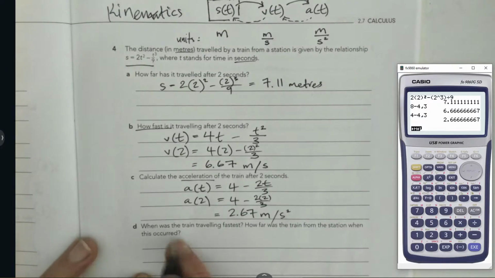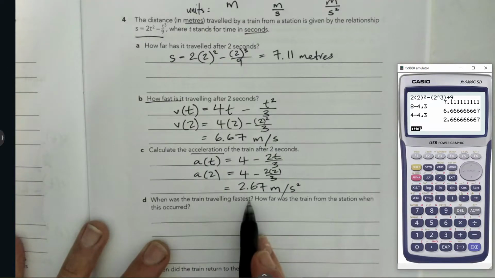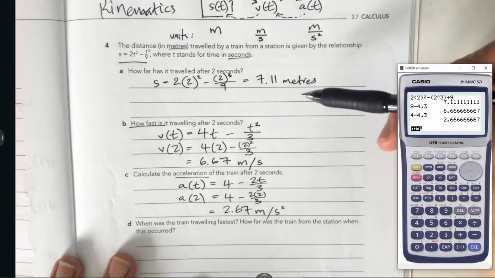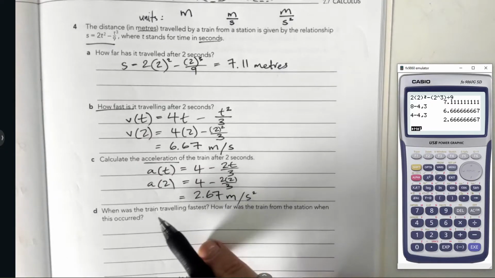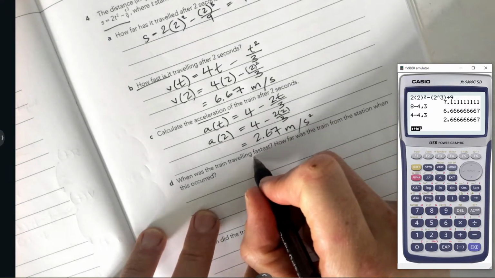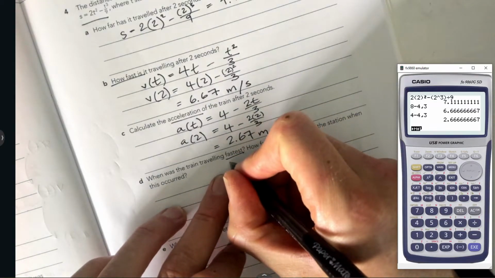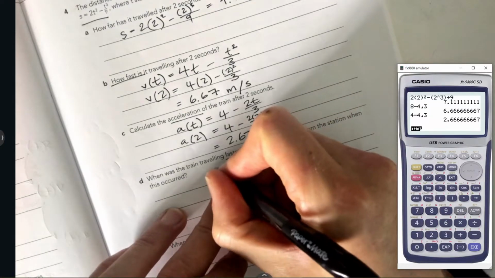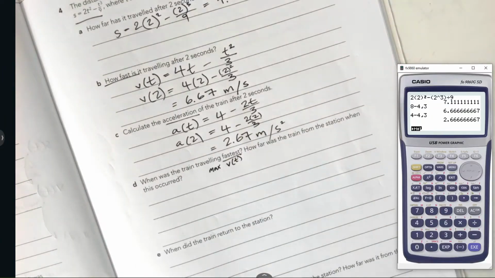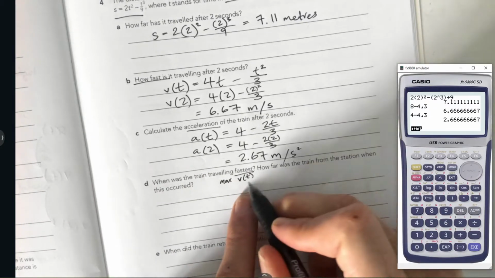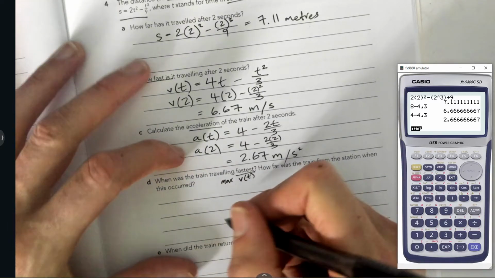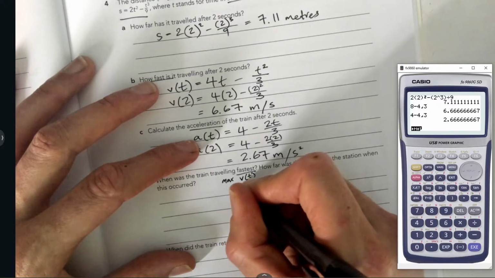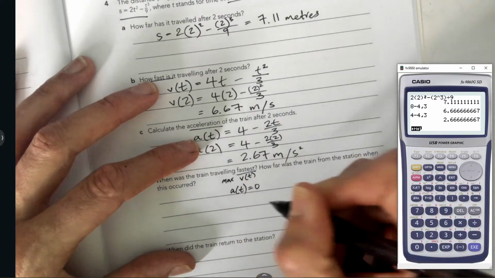Sweet. When was the train traveling fastest? Ooh, there we go. This is some real kinematics now. This is useful stuff, but this is where it gets way more interesting. When is the train traveling fastest? What is fastest a measure of? A measure of velocity. So we want to find v of t. We want to find the max velocity, right? So if we want to maximize v of t, that means we're just going to find out when its derivative, a of t, is equal to 0.